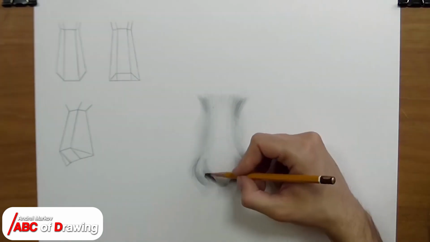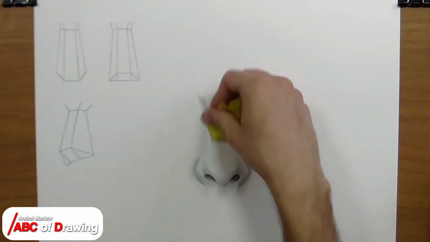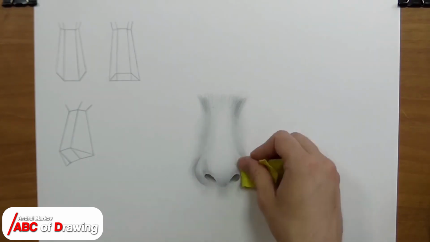To smooth color transitions and strokes, you can use a blending tool. For this purpose, I use a clean stump. The most important rule here is moderation.